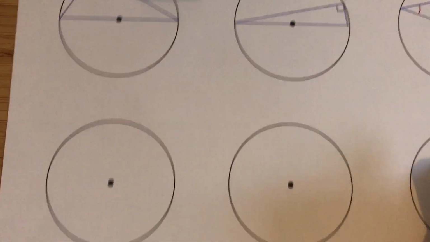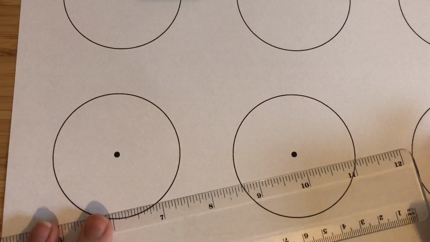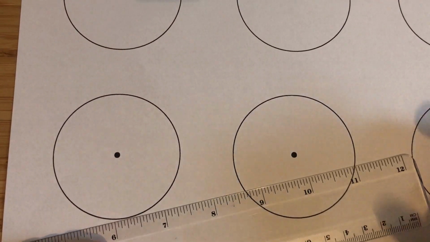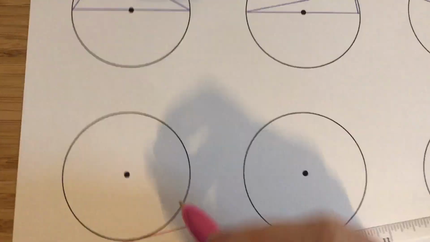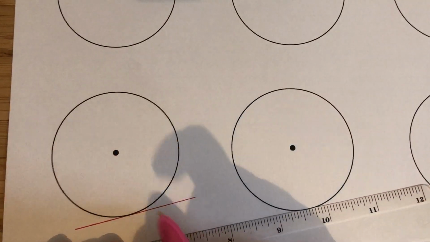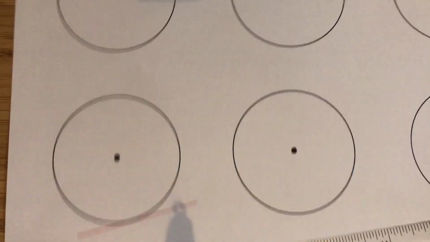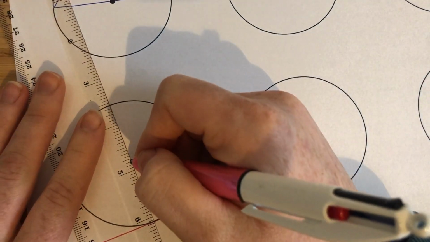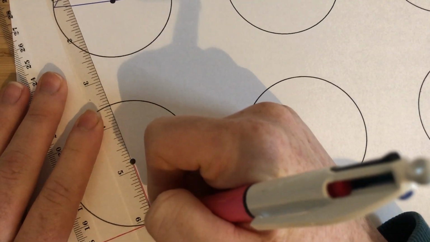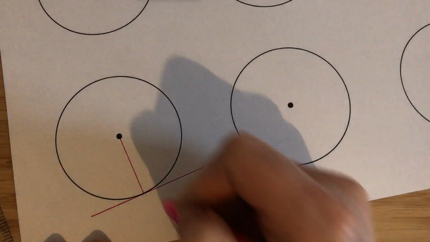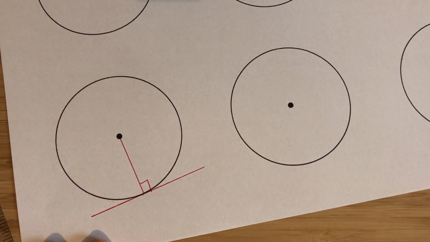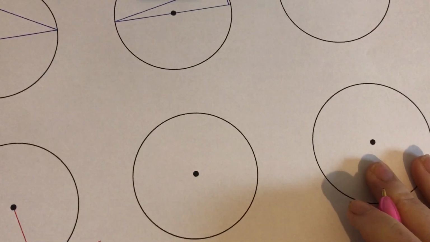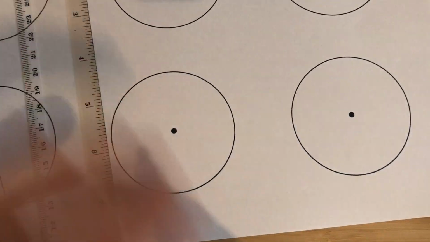One other thing to note is tangents. A tangent is a line which meets the circle at just one point. So if I was to draw one here, we see that that line meets this circle at just this one point. If we were to draw the radius from the centre to that point, we then know that the angle the radius makes with the tangent is 90 degrees. A tangent could be anywhere. I'll just draw one more over here.